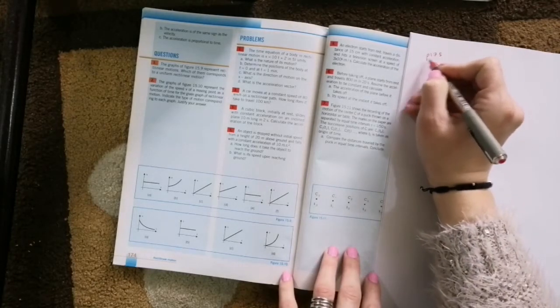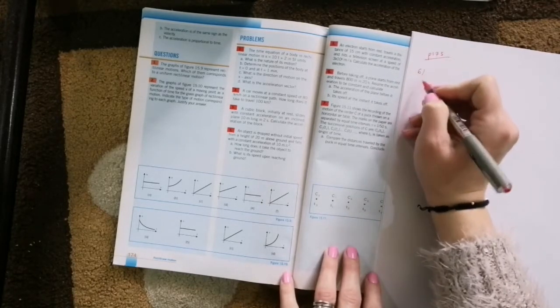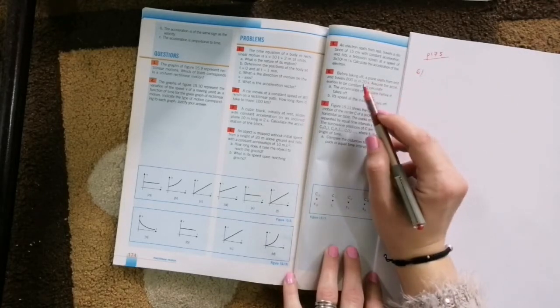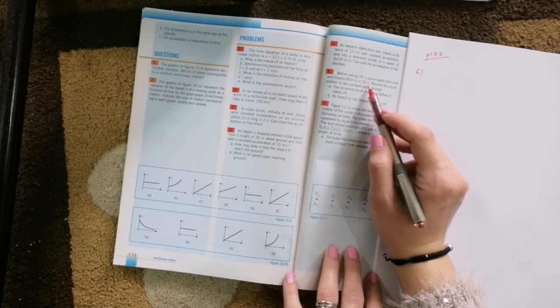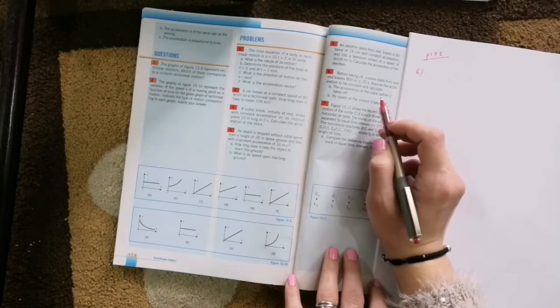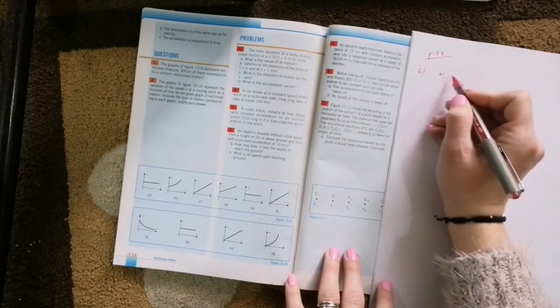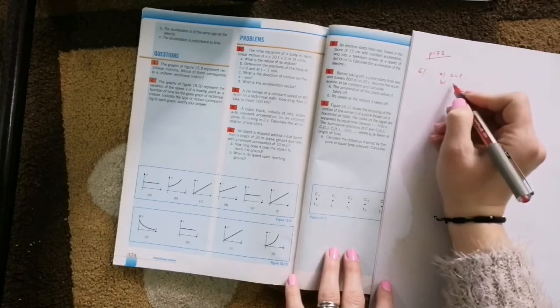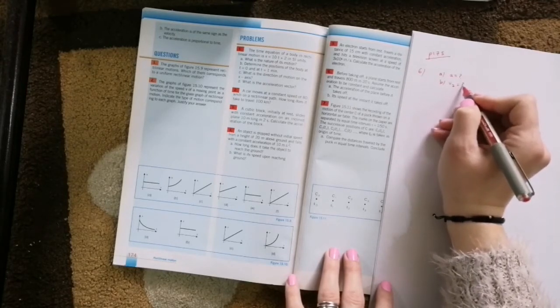Page 175, number 6. Before taking off, a plane starts from rest and travels 800 meters in 20 seconds. Assume that the acceleration is constant and calculate A. They need the acceleration, and B. They need the speed, the last speed, V2.